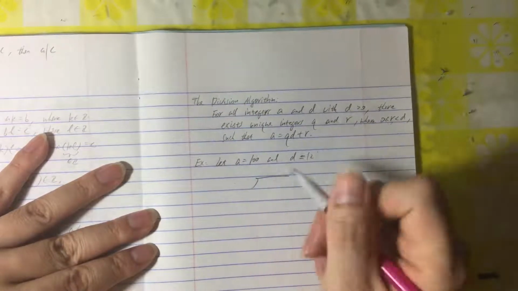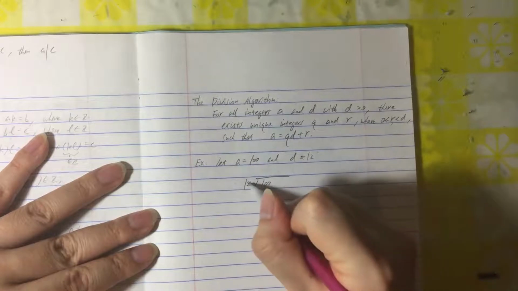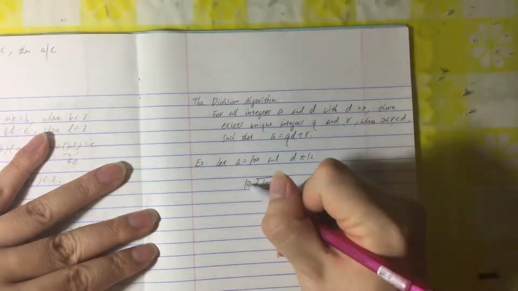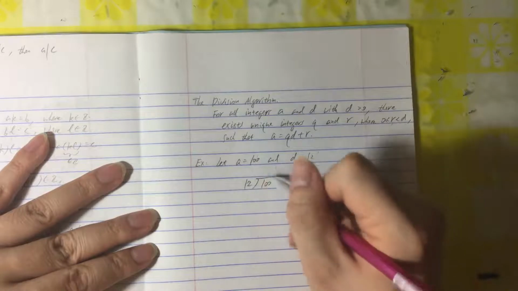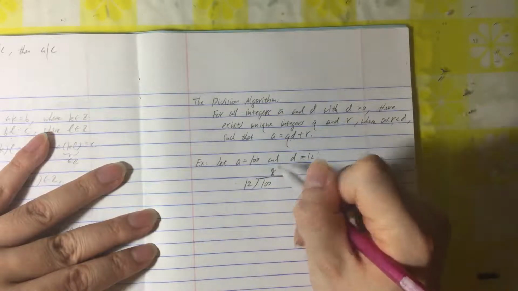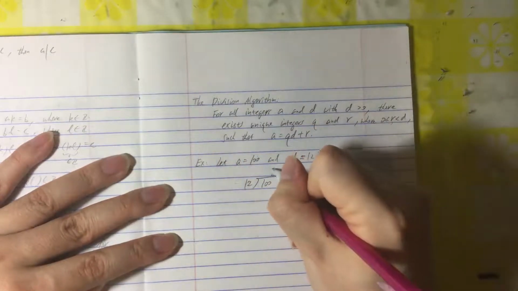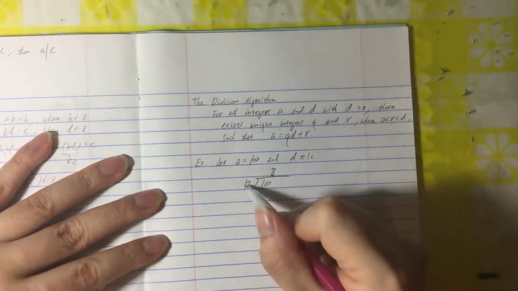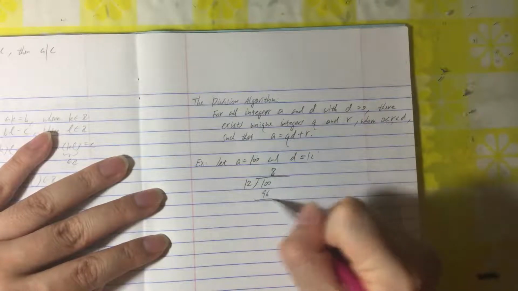Do division. Take 100 divided by 12. 12 goes into 100 8 times. 8 times 12 is 96.